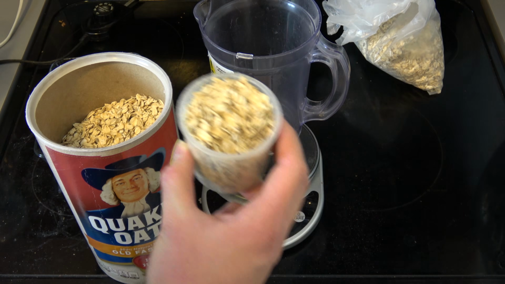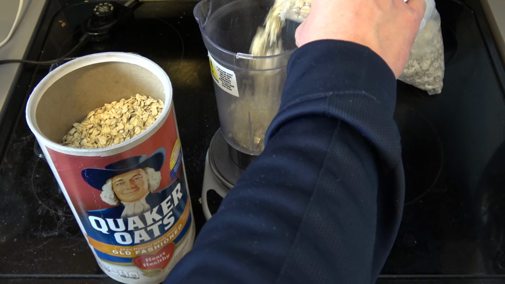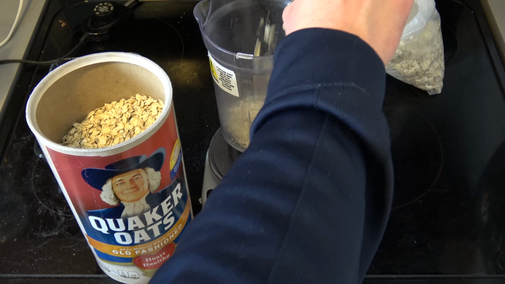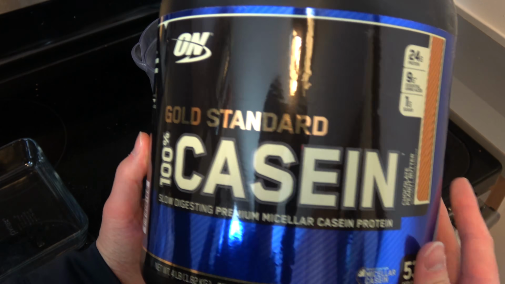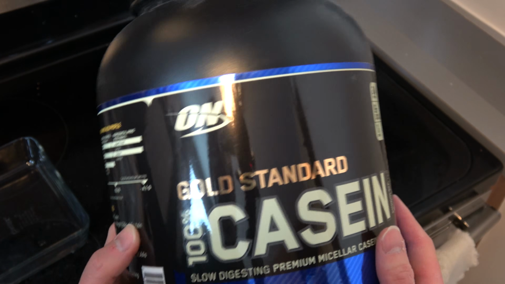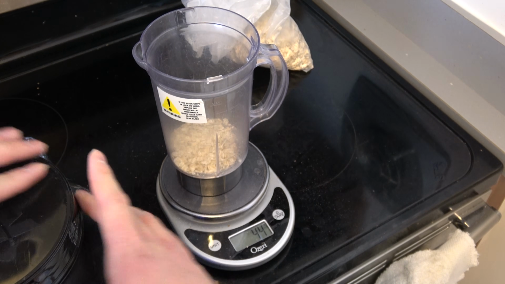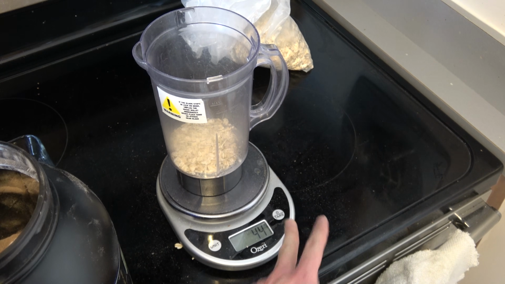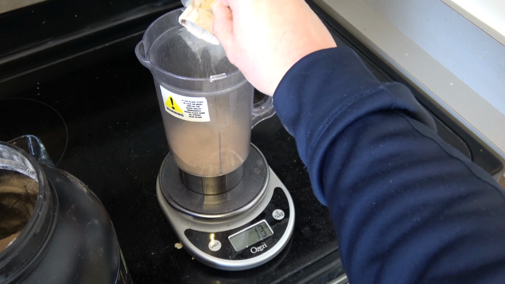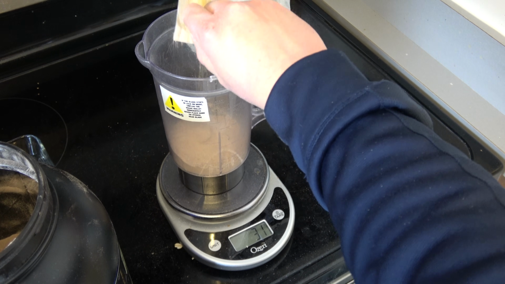Alright, so we calculated it. We want 44 grams of oatmeal to hit our 30 grams of carbohydrates. I have my favorite, the casein protein. This is chocolate peanut butter. It's whatever was cheapest on Amazon. This one we want 35 grams of protein.